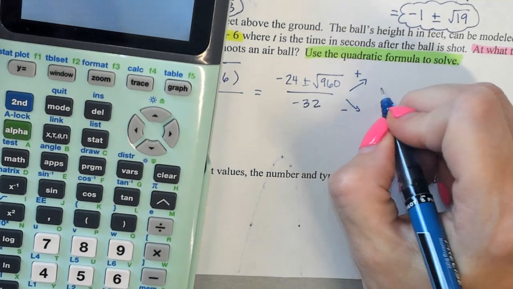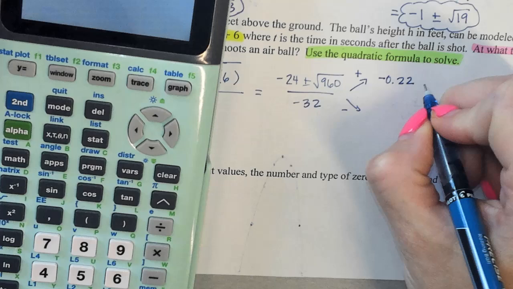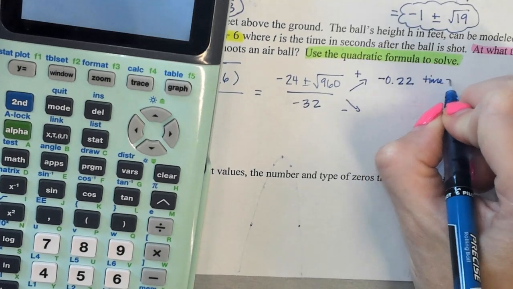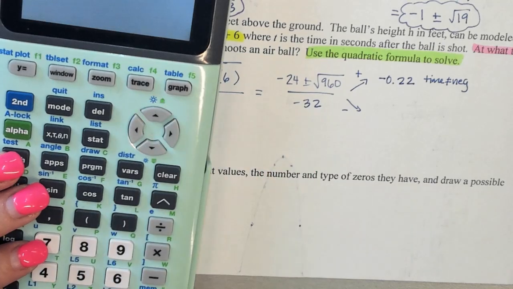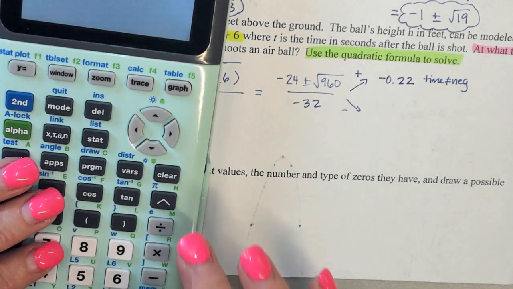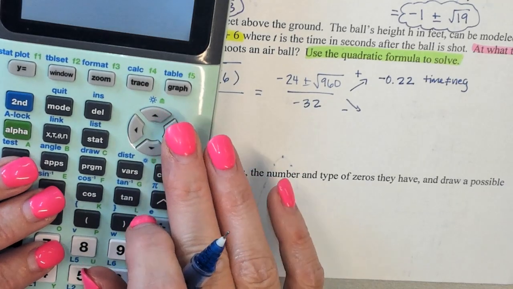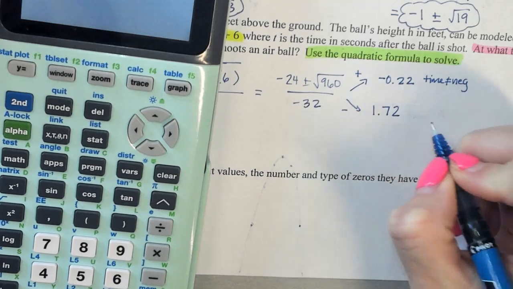So one of them is going to produce a negative answer, but we know the time can't be negative, so we're not going to accept that one. Okay, and then we're going to find the positive, which is 1.72.